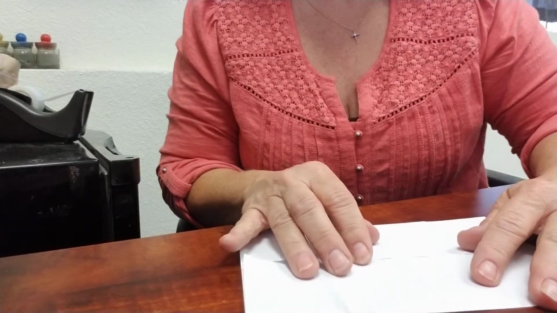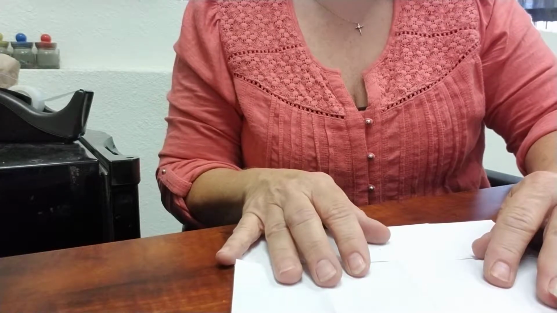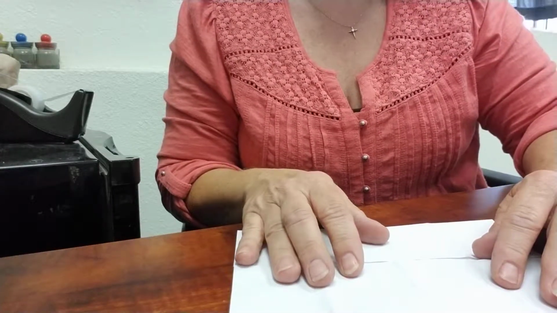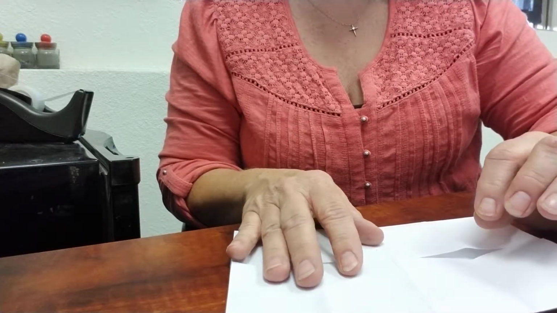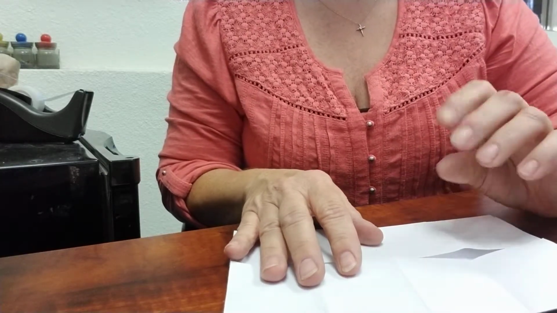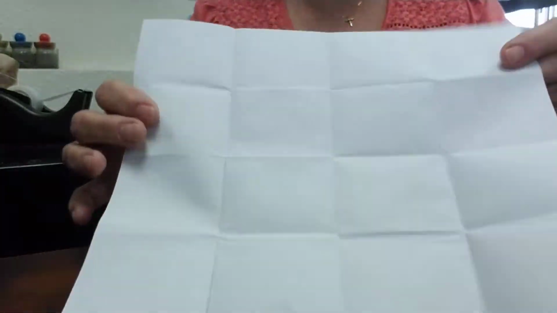Hello, I'm going to tell you how to make a foldable to study for your weathering quiz, which we will be having next class. You may use whatever you do today to study for your test and use it on your test.